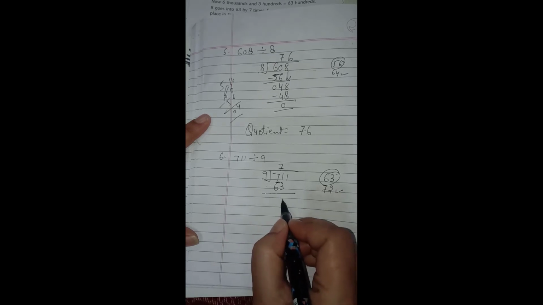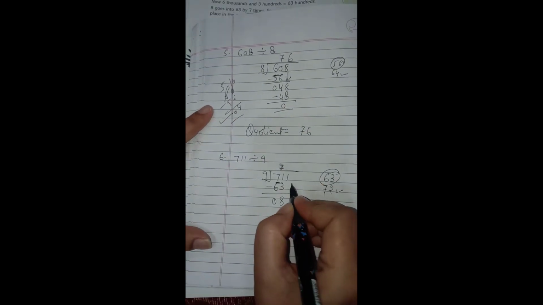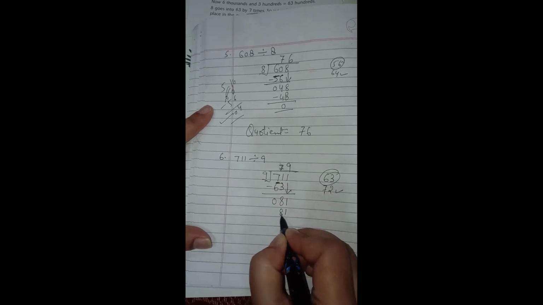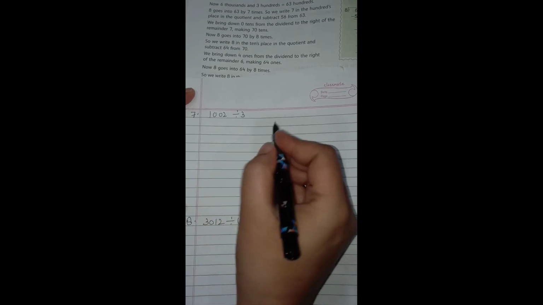Now 11 minus 3, 8. 6 minus 6, 0. Subtraction I told you, you can do like this. Okay, now this 1 will come here. So we have 9 9s are 81. So 81 minus 81, the answer is 0. Now let us take the next sum. It is sum number 7, 1002 divided by 3.